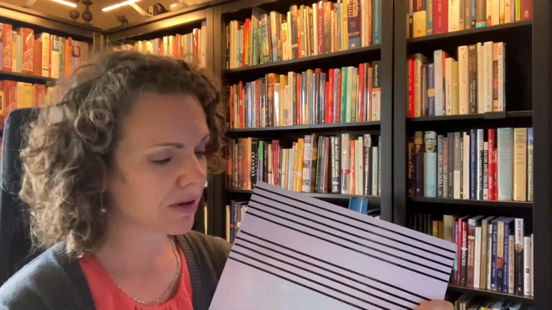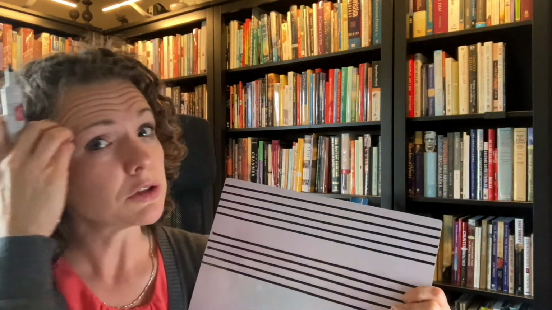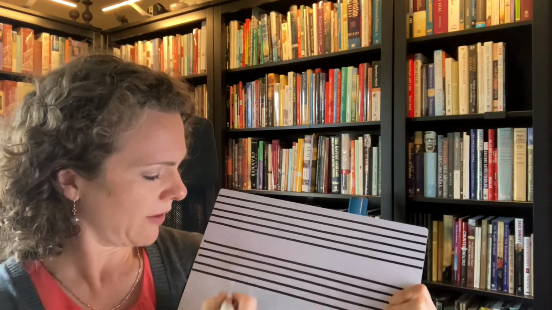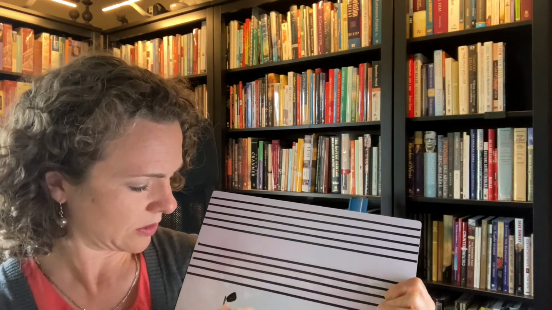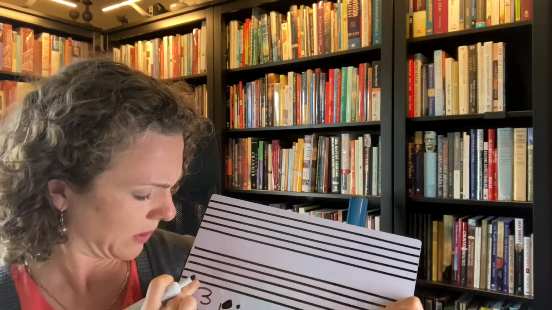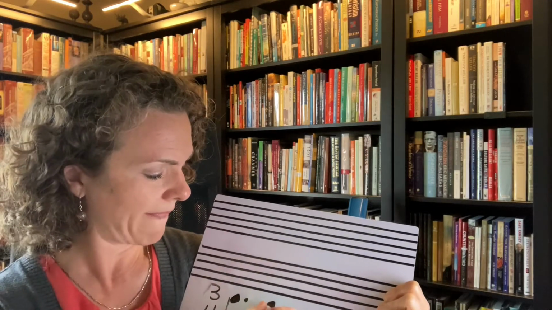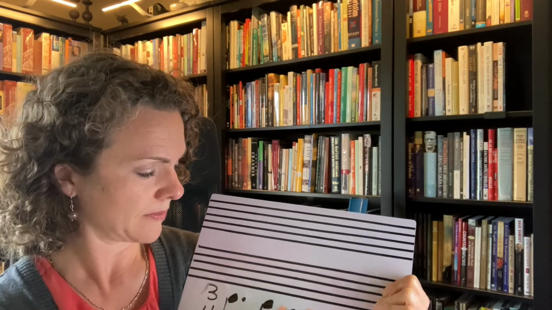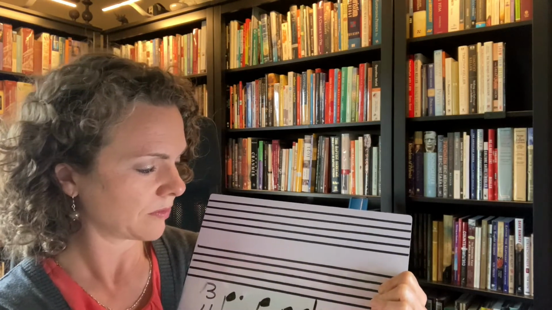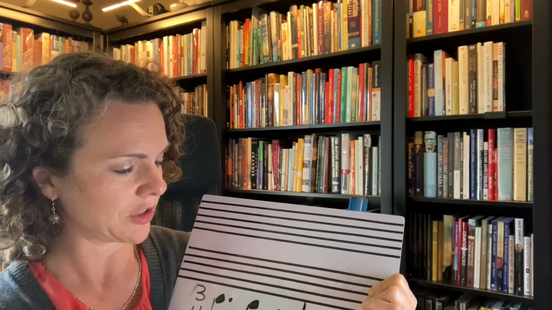So if you look at the very top of your page, I put some of our Suzuki songs that have dotted quarter notes in them. So the very first one, Waltz, has a dotted quarter. We're in 3/4 time. So we're going to have 3 beats in each measure. Here's the first measure, second measure.